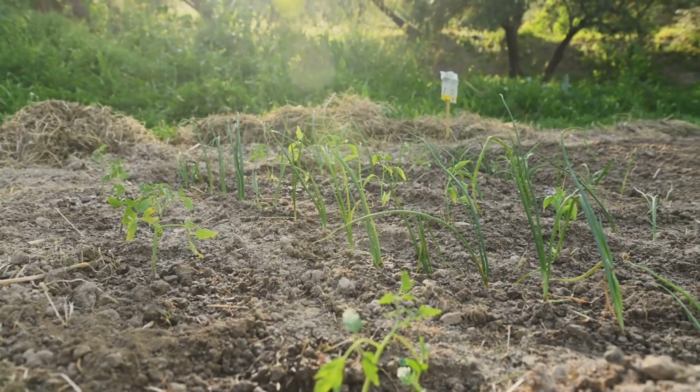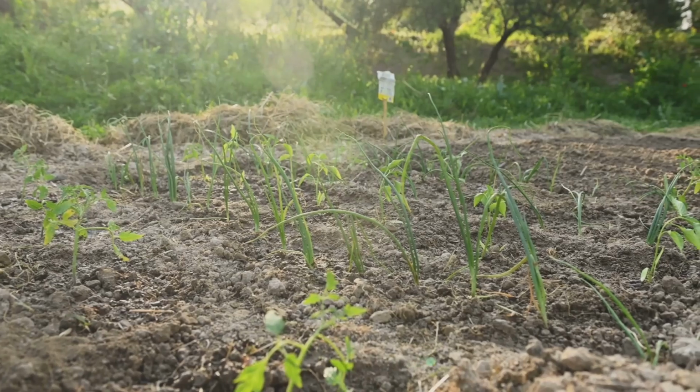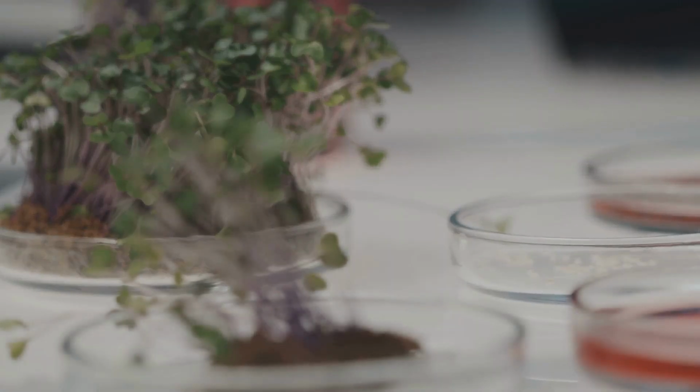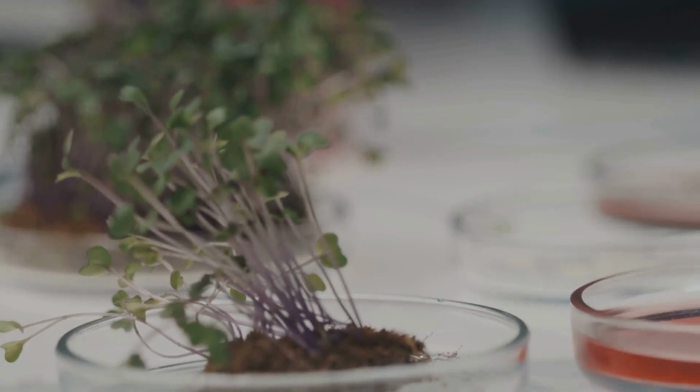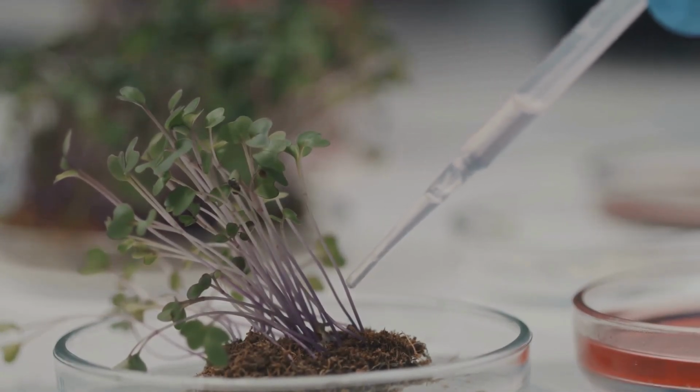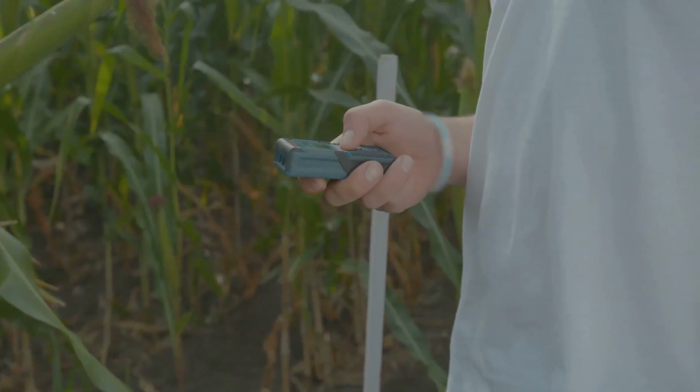Healthy plants are more resistant to diseases and pests, leading to higher yields and better quality produce. SAP Analysis is a powerful tool that bridges the gap between plant science and practical agriculture, helping us cultivate healthier, more productive crops.